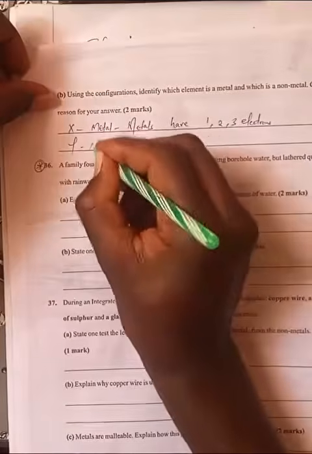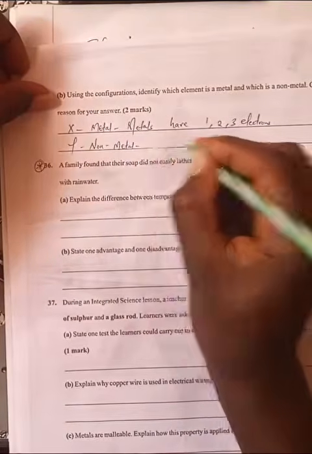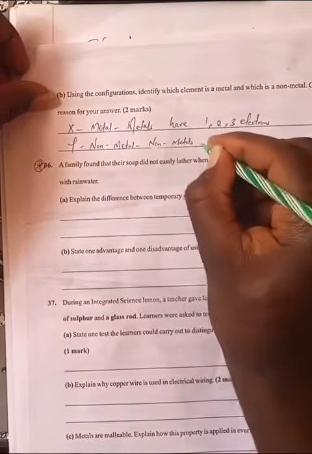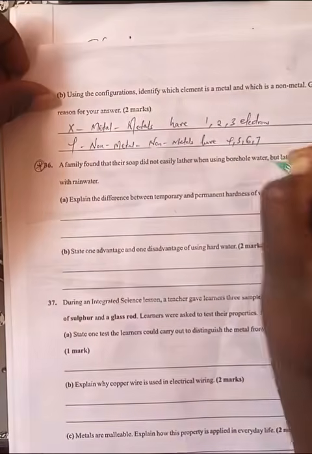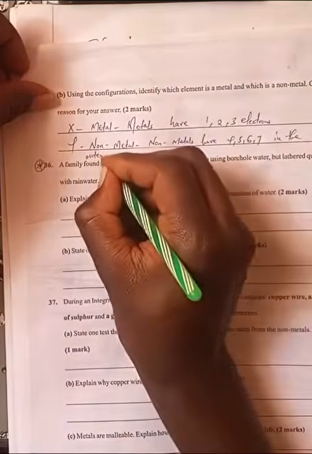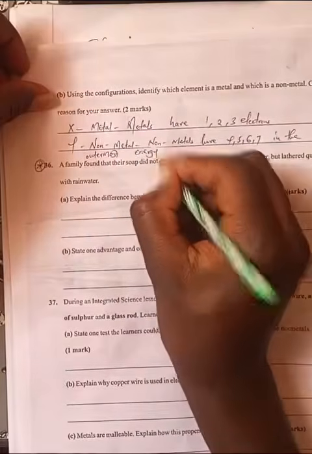Y, non-metals have 4, 5, 6, 7, or even 8 in their outermost energy level.